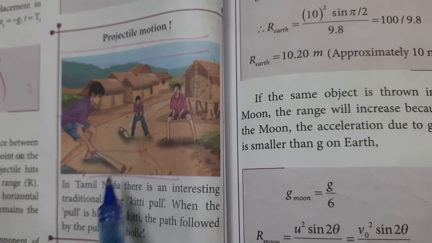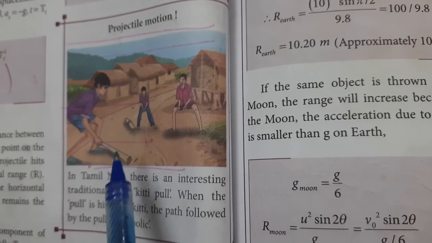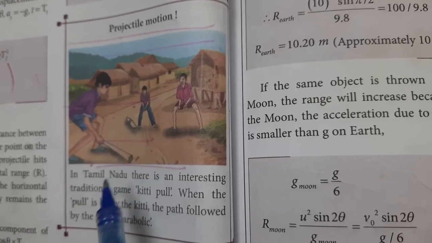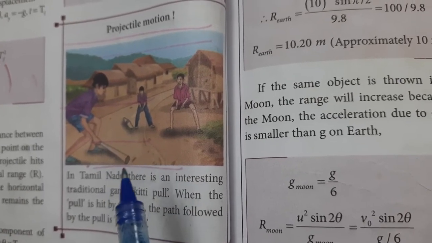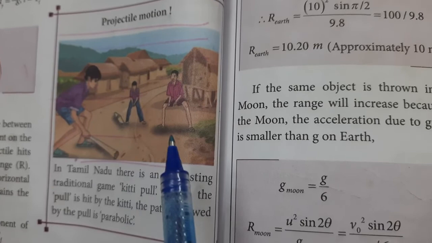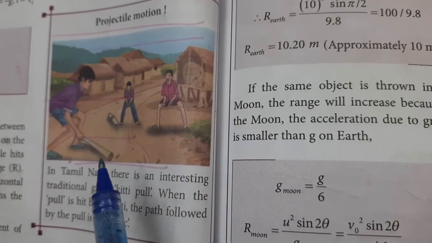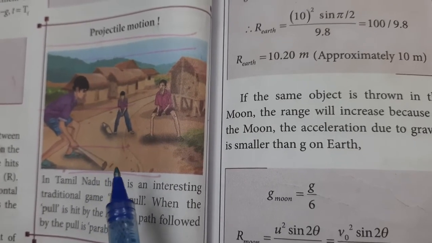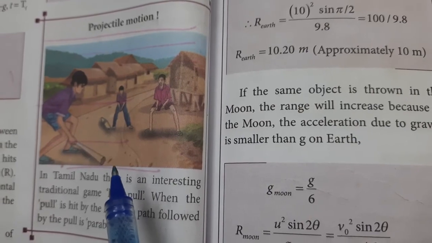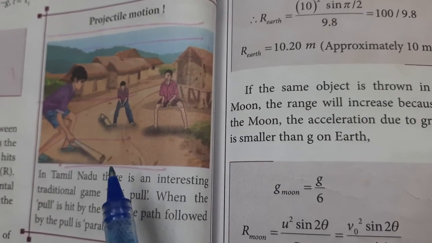With 2 sticks, they will be projecting and they will be measuring the distance. So whoever is covering the largest distance is the winner. So this is the kitty pull. This is an example of projectile motion.